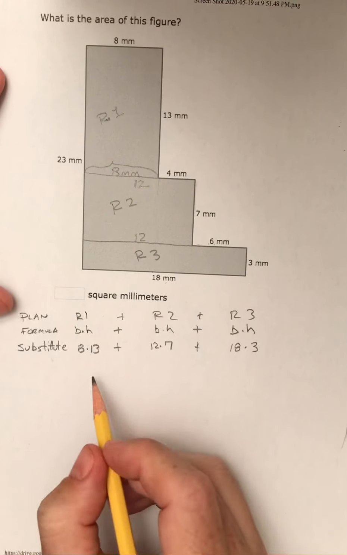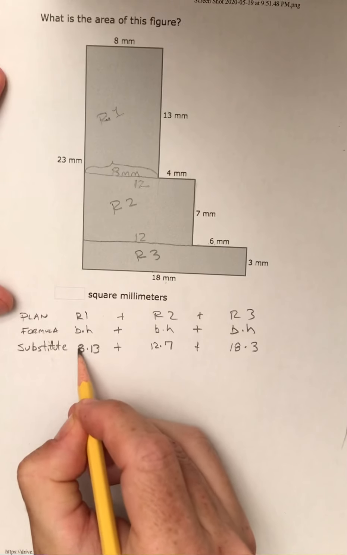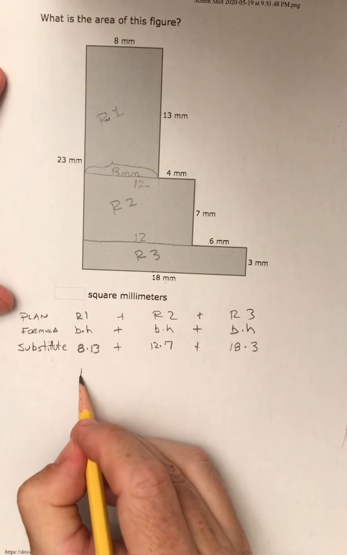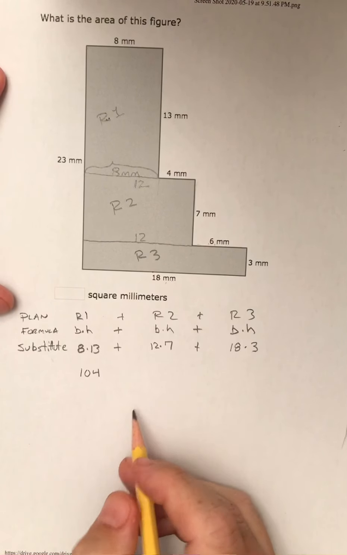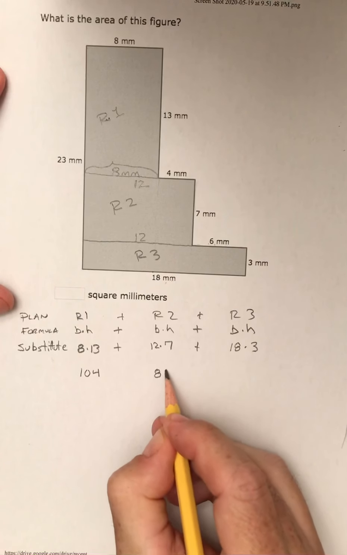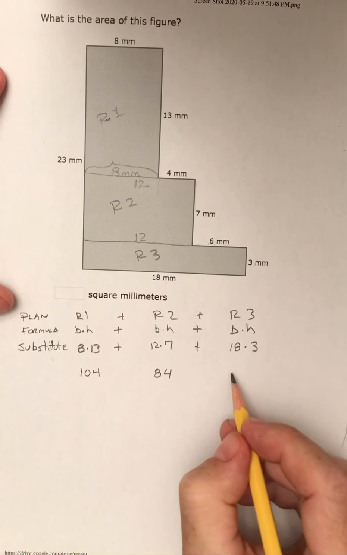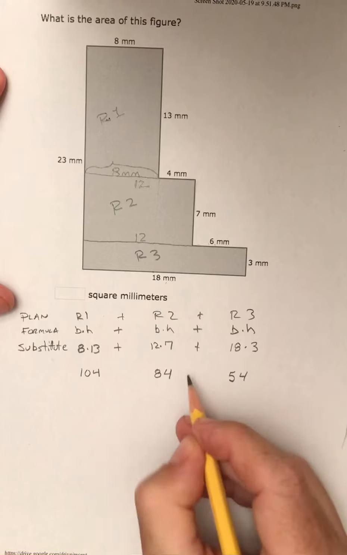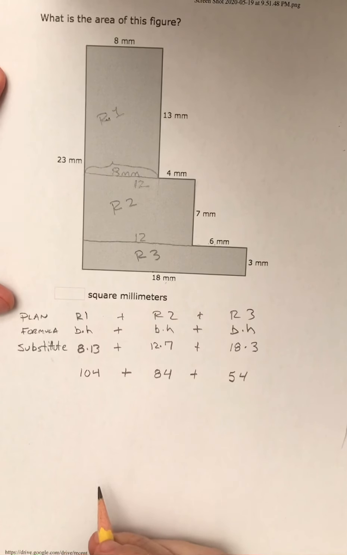So, I'm going to add these up. First, I got to multiply here. 8 times 13 is 104. 12 times 7 is 84. And 18 times 3 is 54. And I just have to add these up.